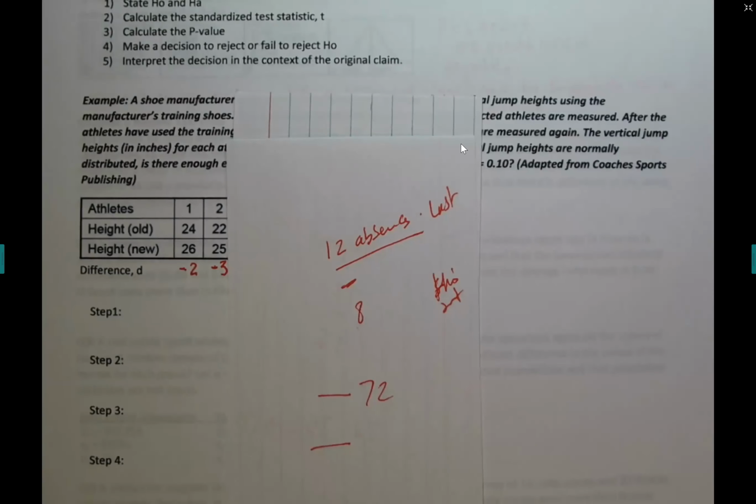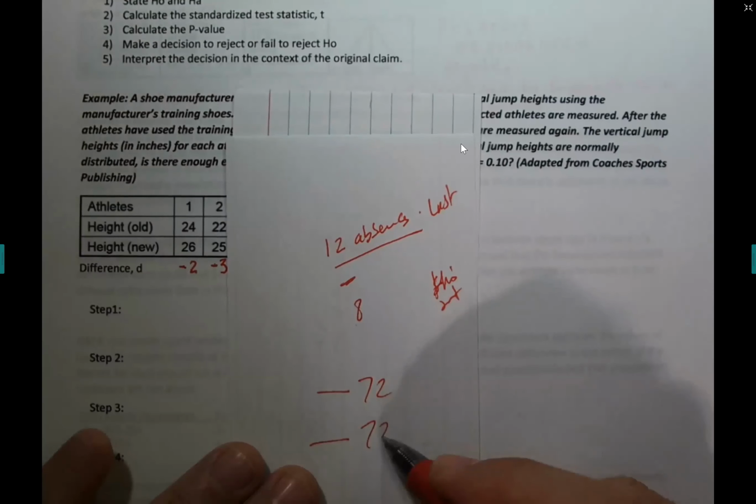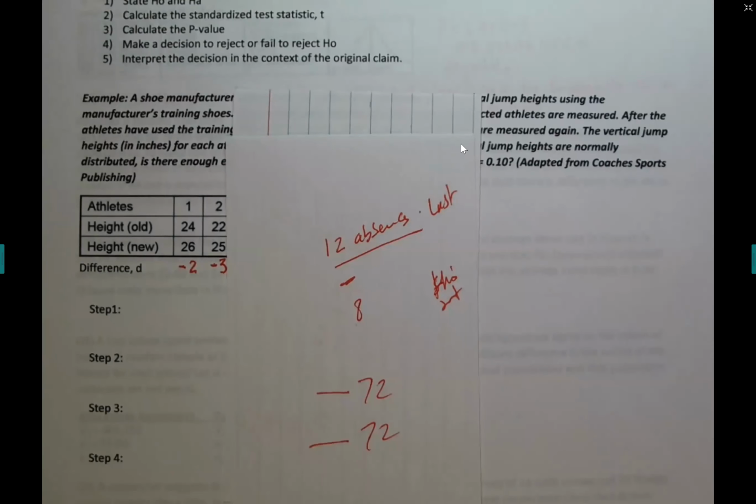What do they expect their score to be on the next test? 72. And what's the difference between 72 and 72? 0. So there is no difference, meaning the difference equals 0. That's what I mean by no difference. Now, I'm going to go back to this.